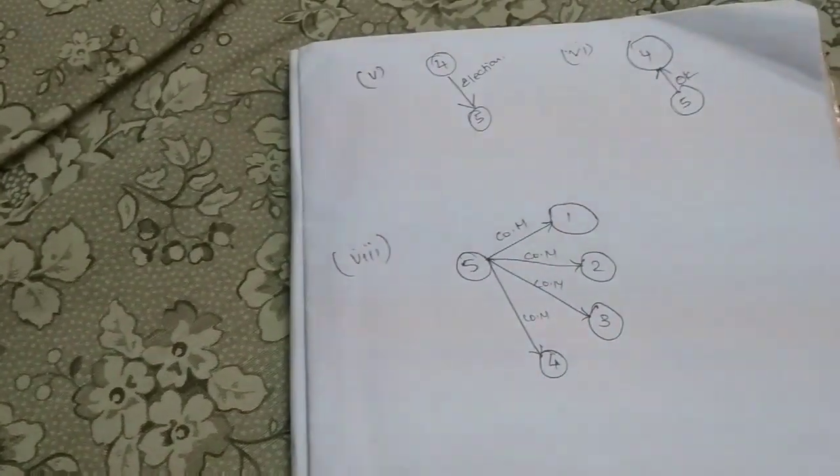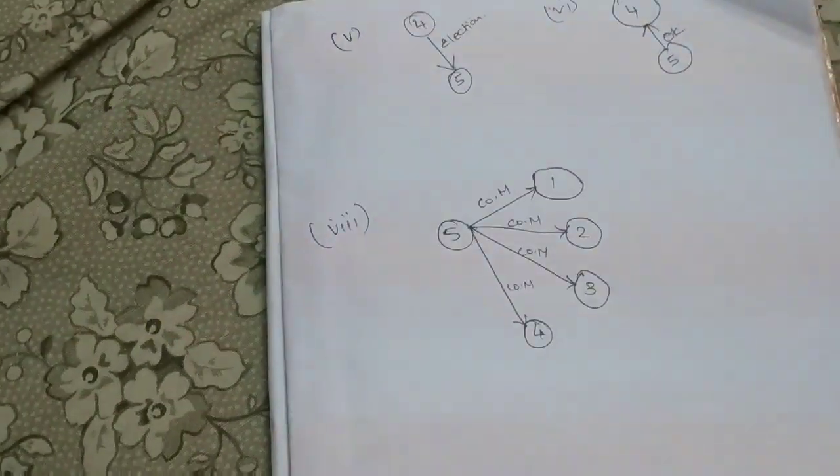This is how the Bully algorithm works for electing or selecting one process as the leader or coordinator. Thank you students. Hope you understood this Bully algorithm.